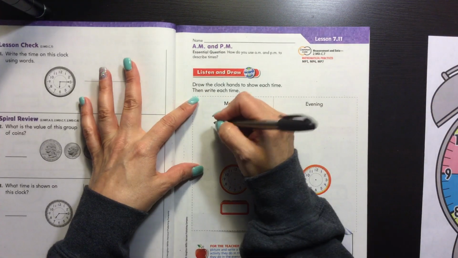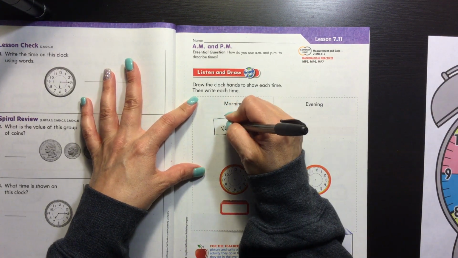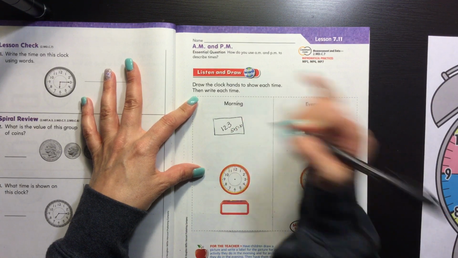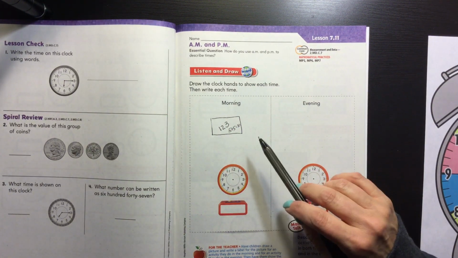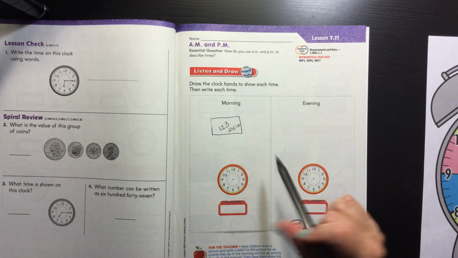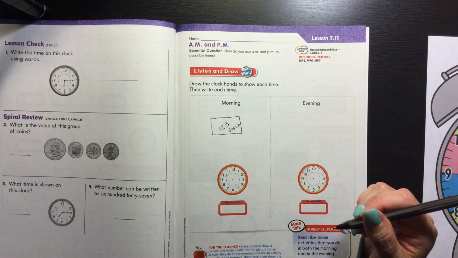So I'm just going to draw a quick picture, and I'm going to draw just the numbers 1, 2, 3, 5 plus 5 equals 10, just to show that we do math in the morning. Go ahead and pause your video and draw a picture of you doing math. Pause the video and draw that.